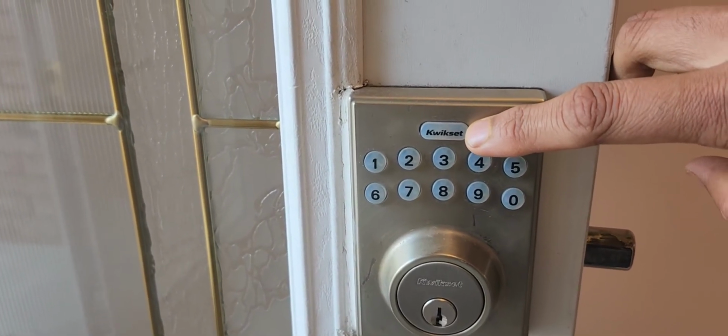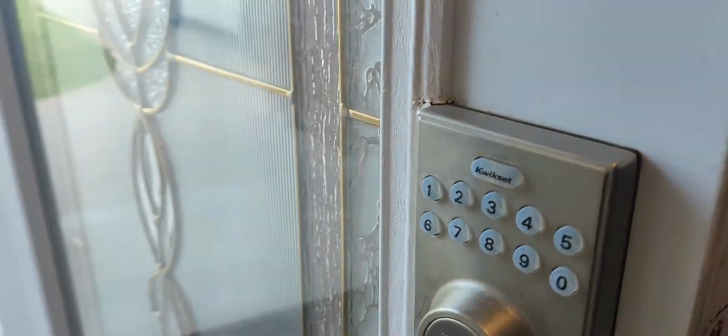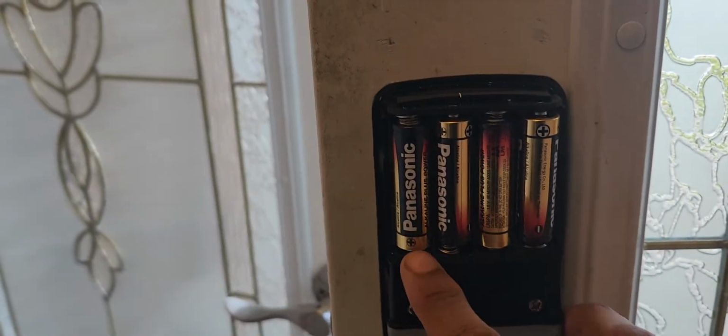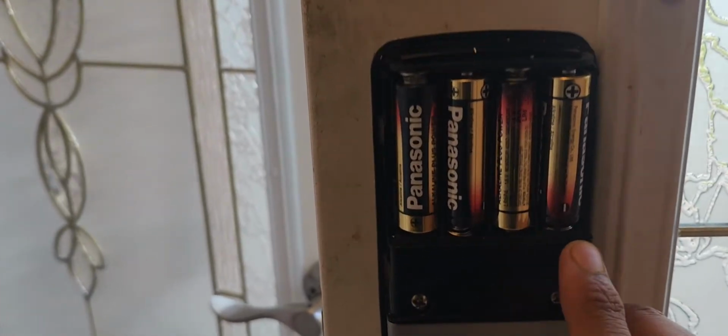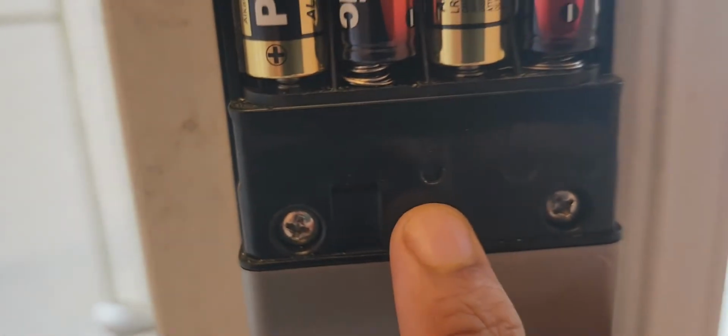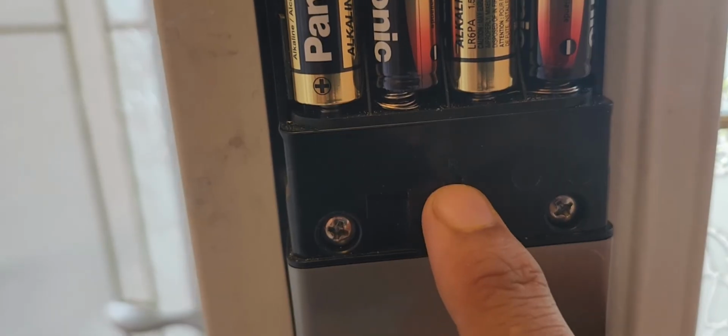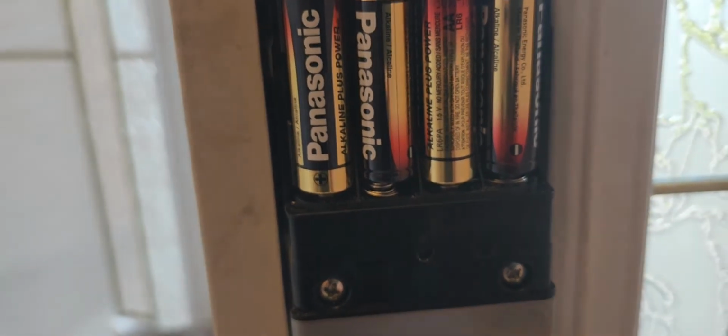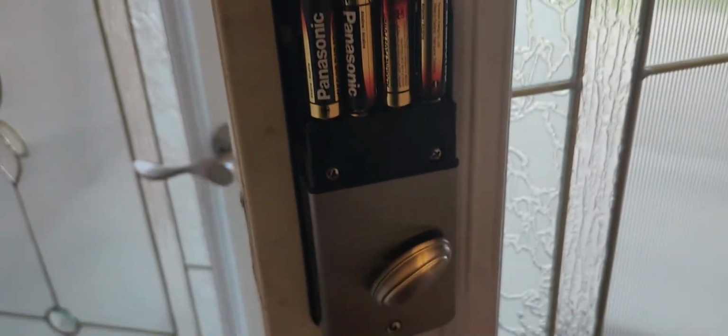This is also called the programming button, and on the back side we have 4 batteries or cells, and here is a reset button. This is used to reset the lock to the factory settings.